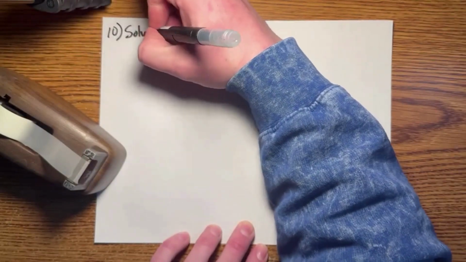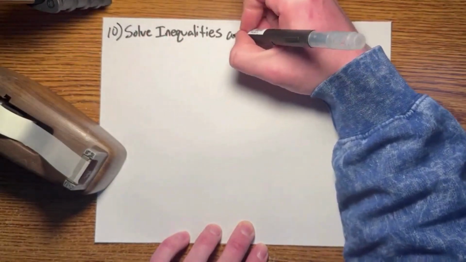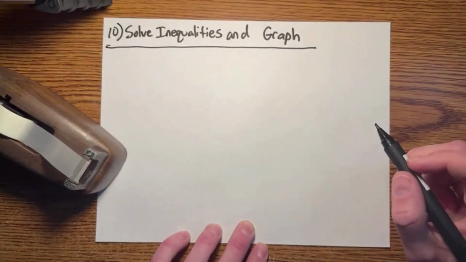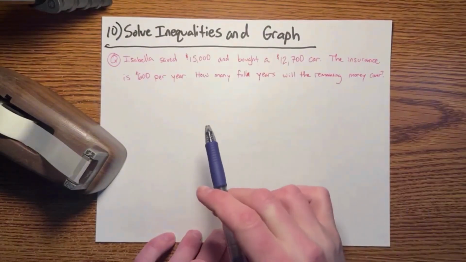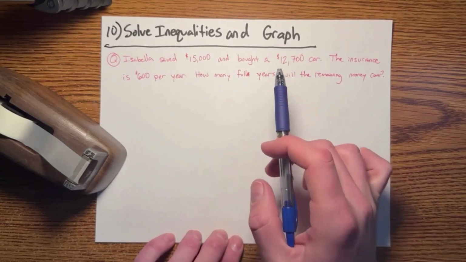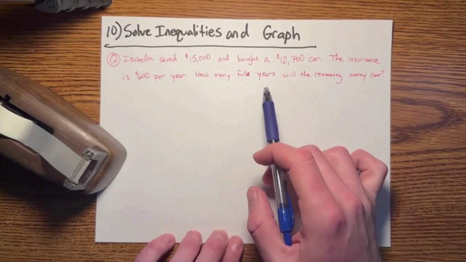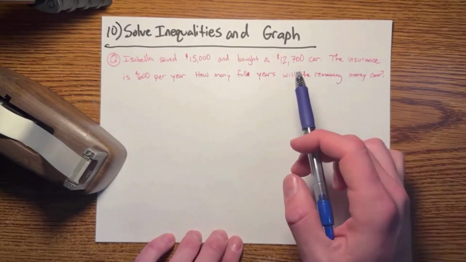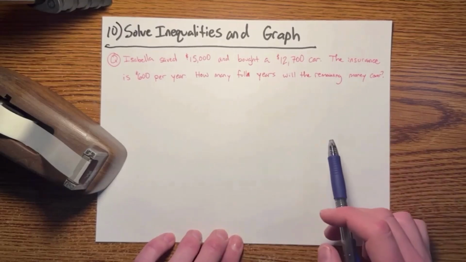Number 10, solve inequalities and graph those answers on a number line. For these problems, you may be given a written description and asked to solve it. You may be given a written description, asked to solve it, and plotted on a number line, or you may just be given an inequality and asked to graph it on a number line. So we're going to do all 3 here.